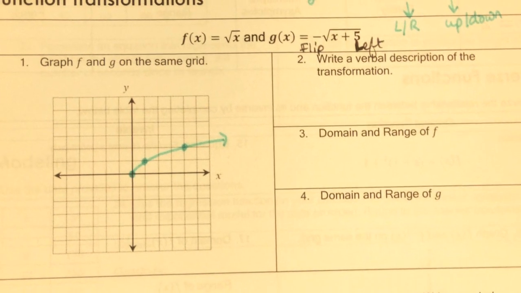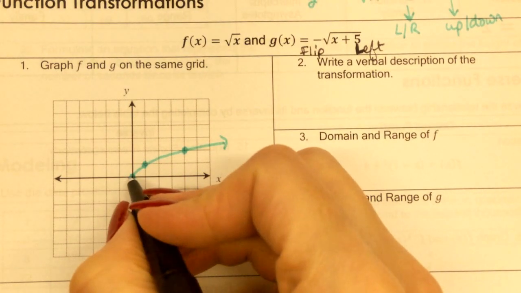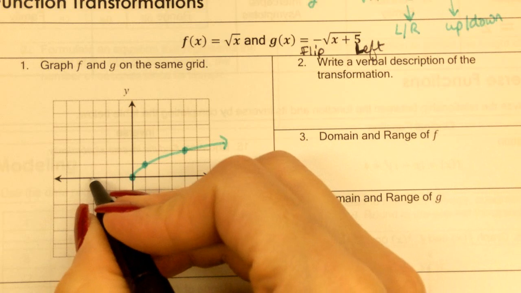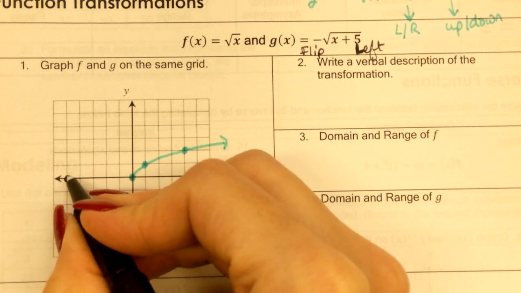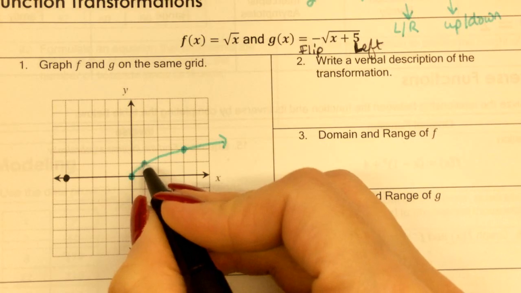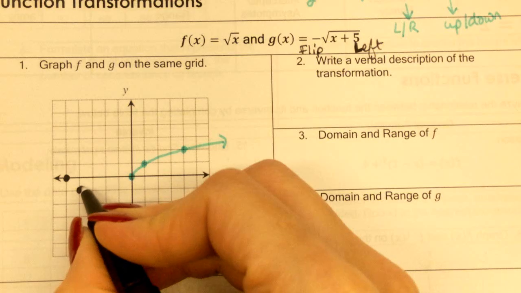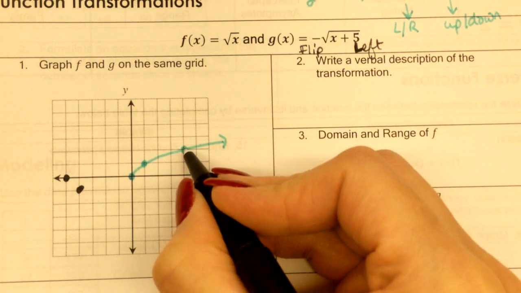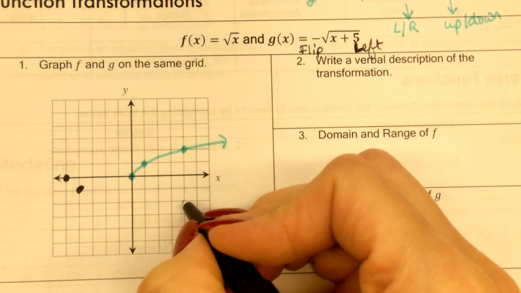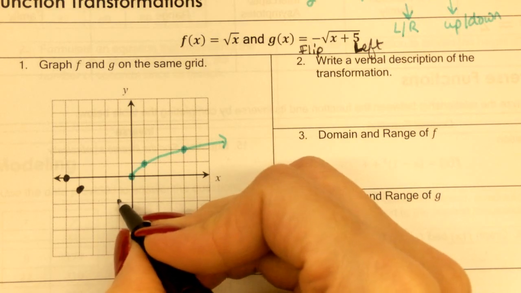Let me go ahead and graph that for you so you can see the difference. It's going to be left 5, so 1, 2, 3, 4, 5. And then this point here is going to be left 5, but also reflected over the x-axis, so that point's going to be down here. Same thing, reflected over the x-axis, and it's going to go 1, 2, 3, 4, 5.